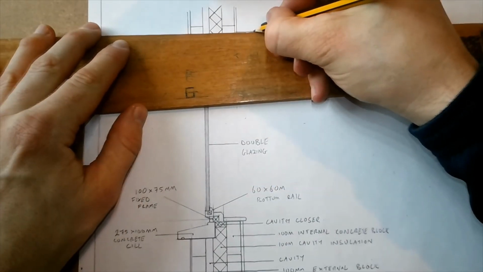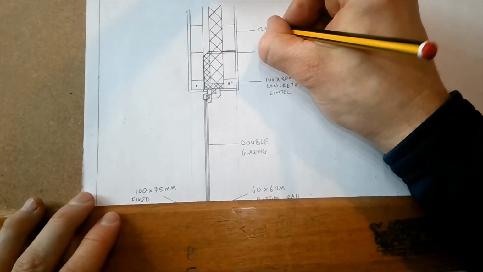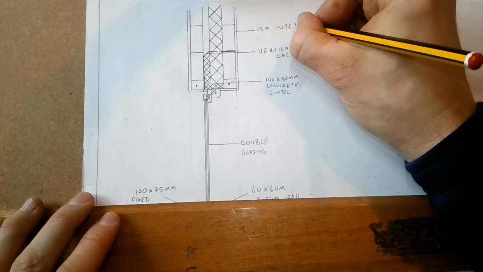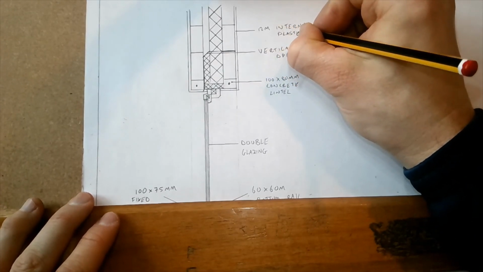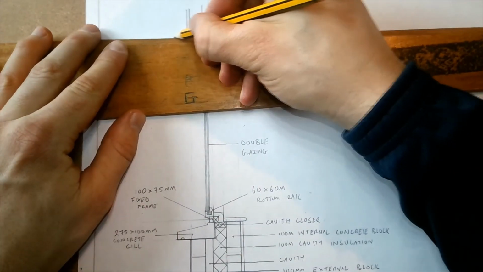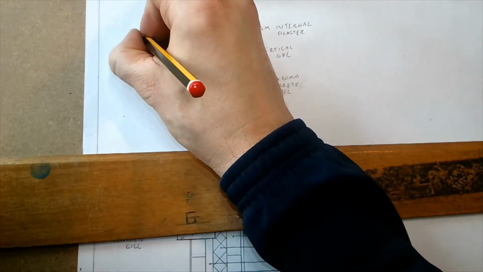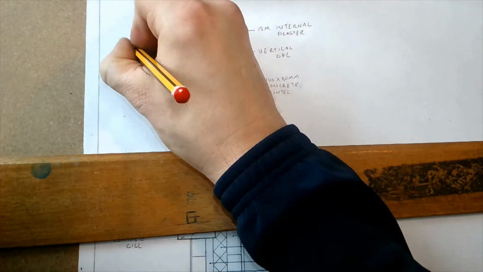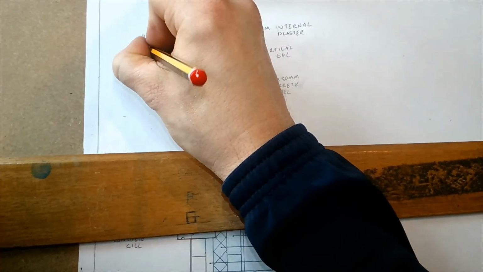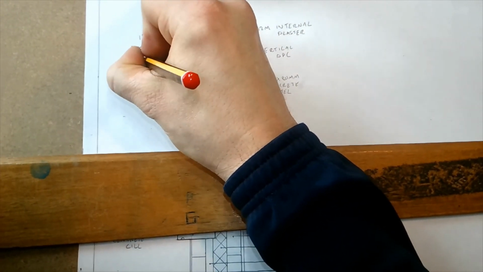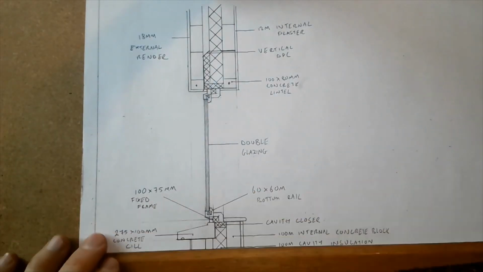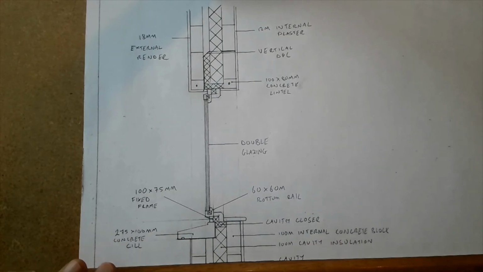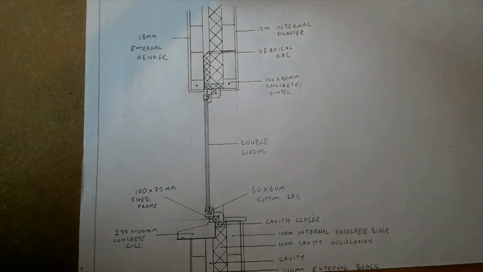We'll label a 12 mm internal plaster, and 18 mm external render. And that will have us everything pretty much labelled. Alright, so that's that drawing detail done.